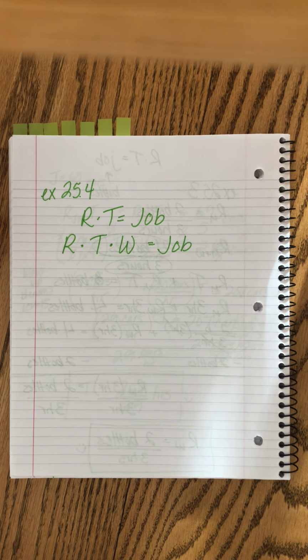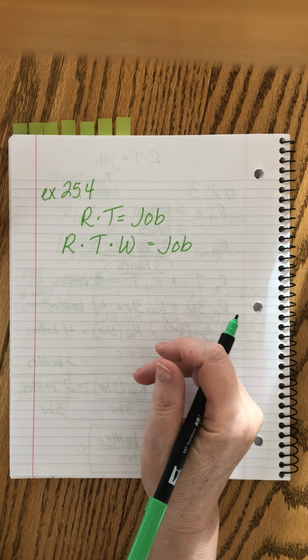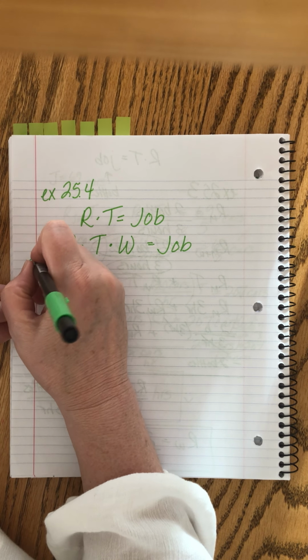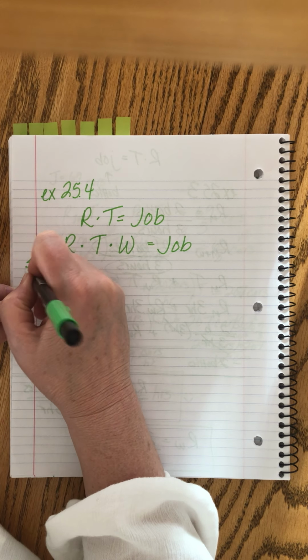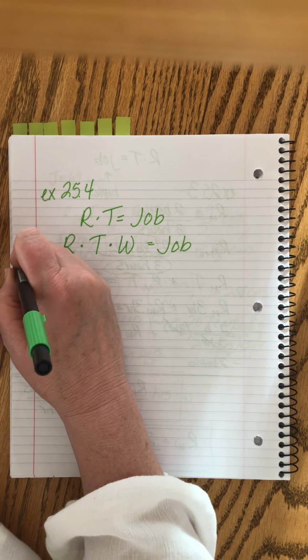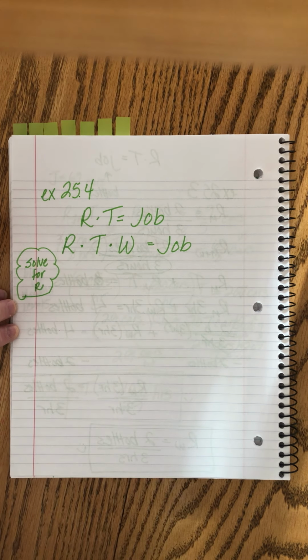So in these problems, sometimes the first thing that we want to do is solve for R. Very often that's our first step.